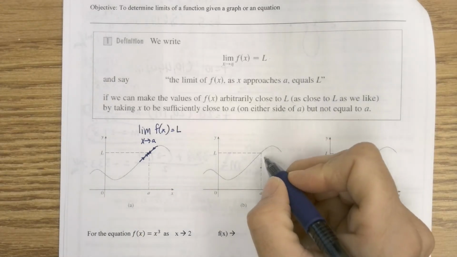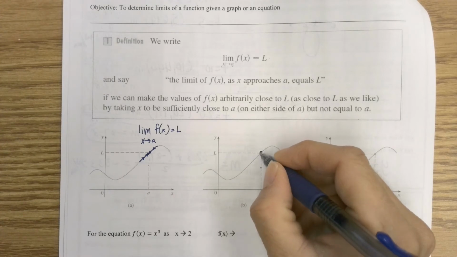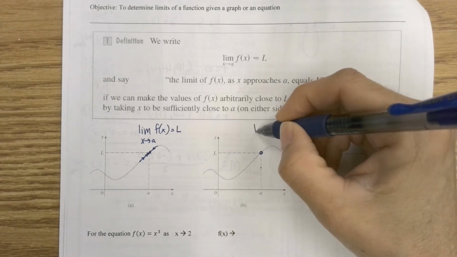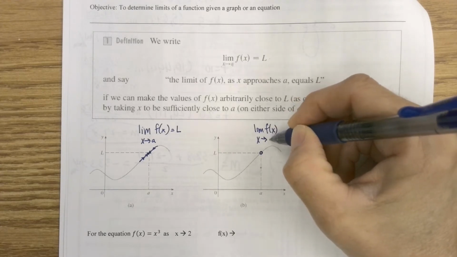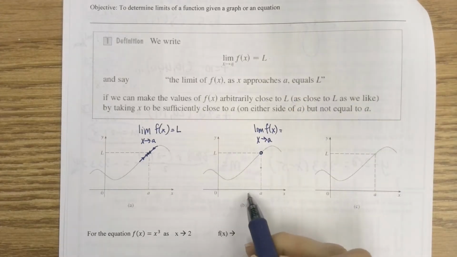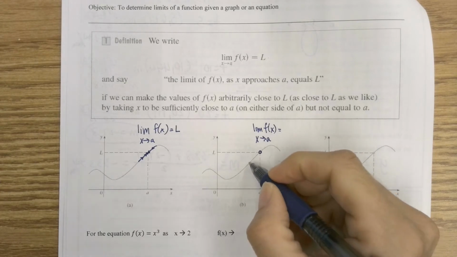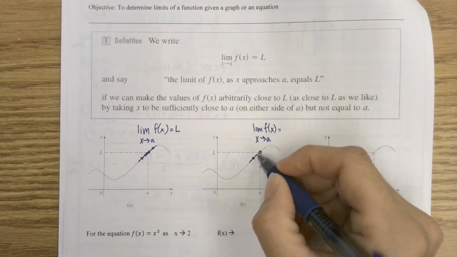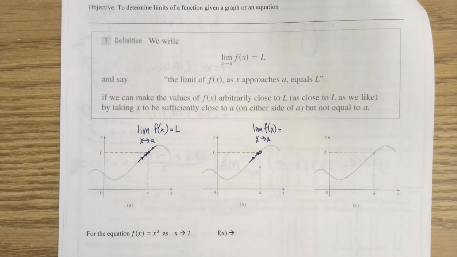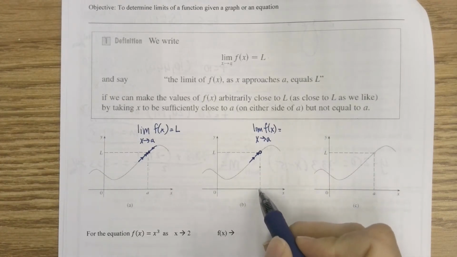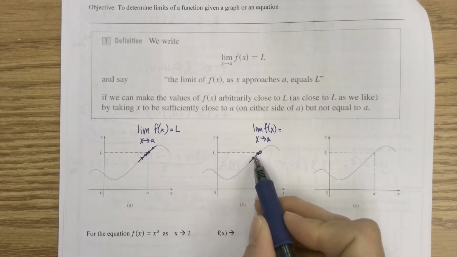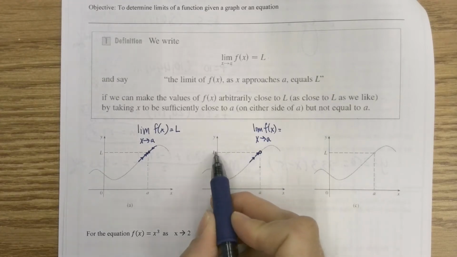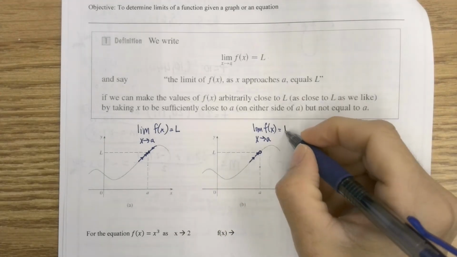Look at the second example. There's actually an open circle. It's kind of hard to see here, so I'm going to make that bigger. There is an open circle. However, the limit of f of x as x approaches a on this one, so as we get closer and closer to a, we're looking at what happens around a, not at a. Because a has a point, it's just defined elsewhere. I don't care about that point. I care about what my y values are approaching, and they are approaching L.